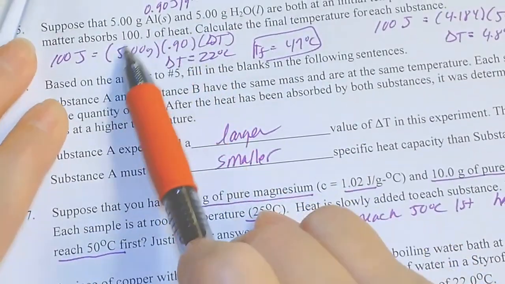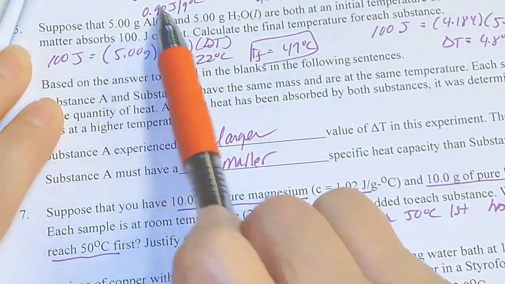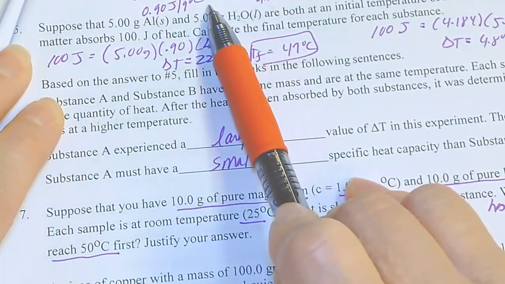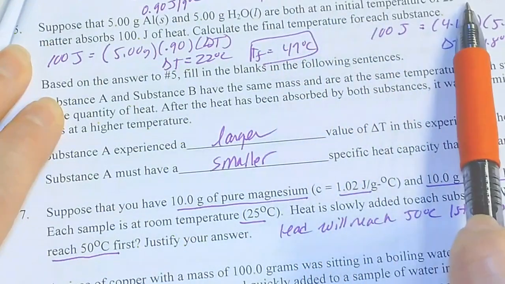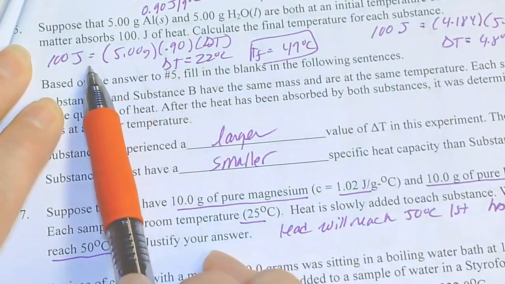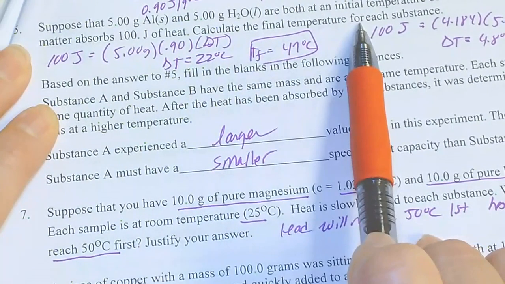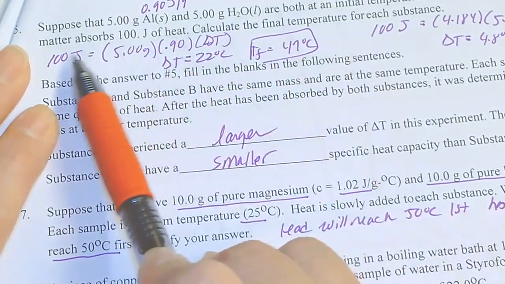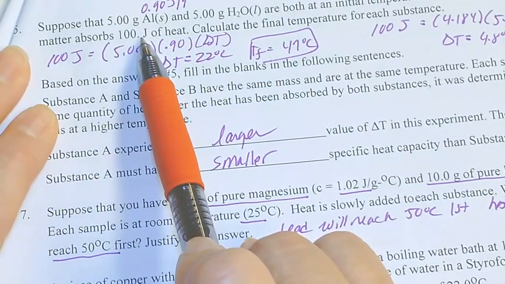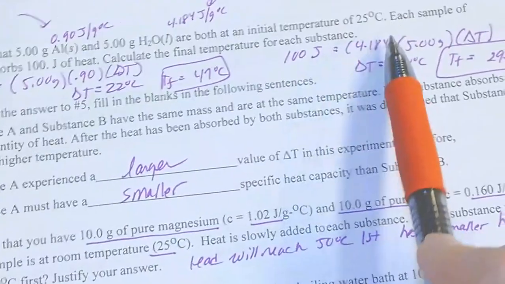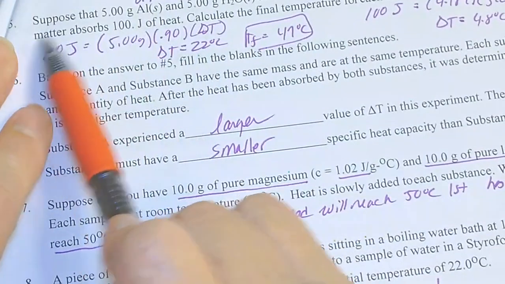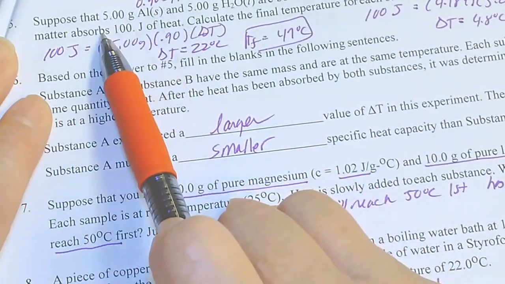So here's another calorimetry problem. You've got 5 grams of aluminum, 5 grams of water, both at initial temperature of 25. You bring them together. Okay. Calculate the final temperature for each substance. Well, it tells you that they each absorb that much heat energy.